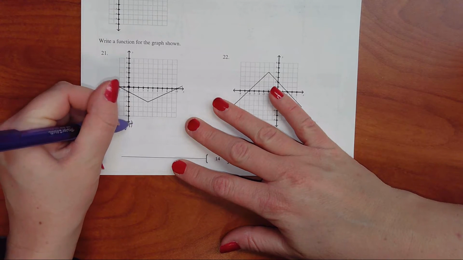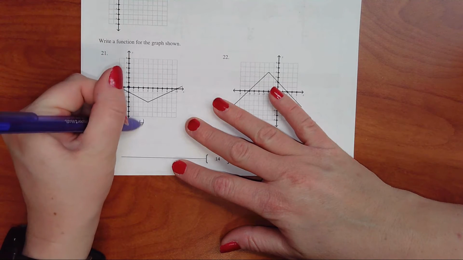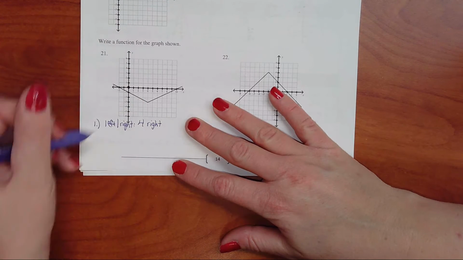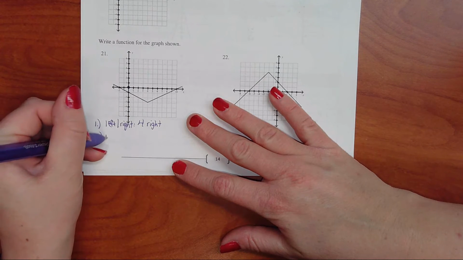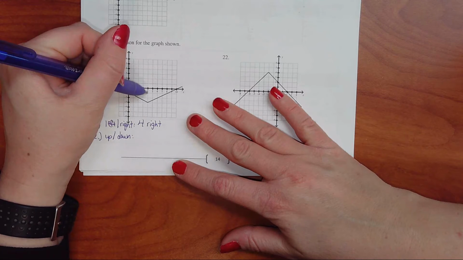So let's figure this out. From here we go 1, 2, 3, 4 to the right. So we move 4 right. After that, you need to figure out how much it moves up or down. And it goes 1, 2, 3 down.